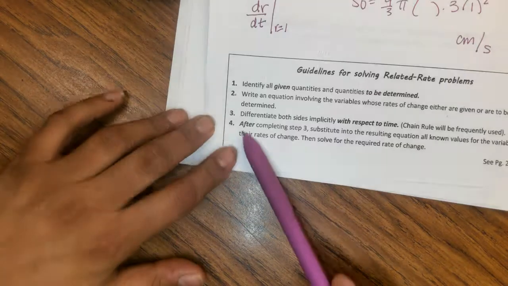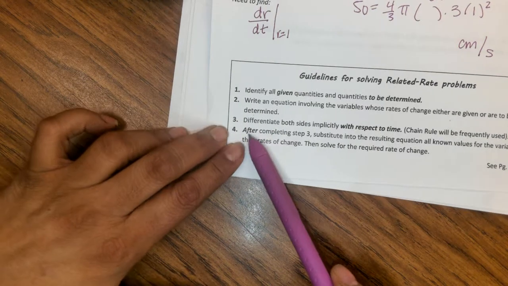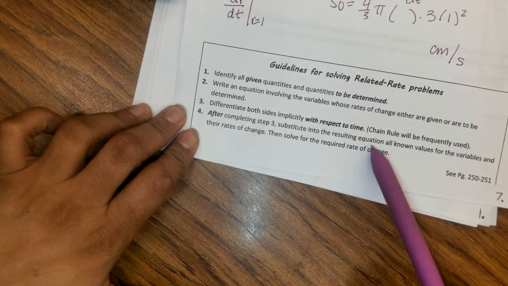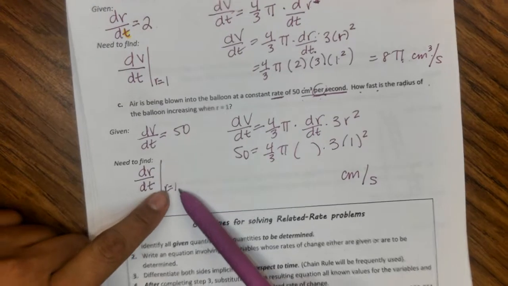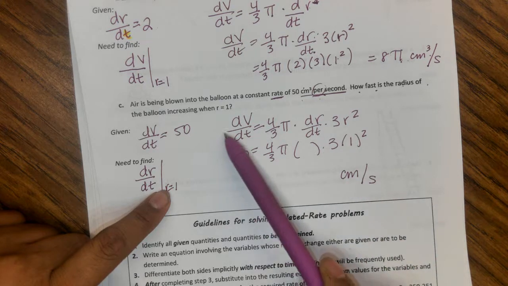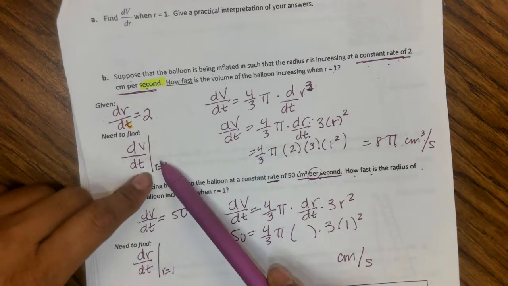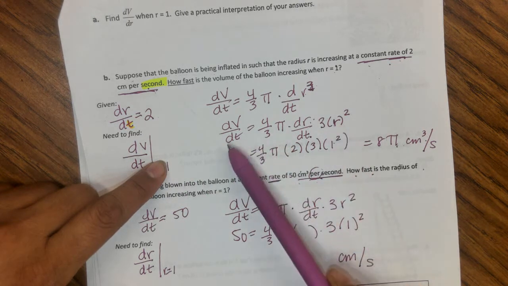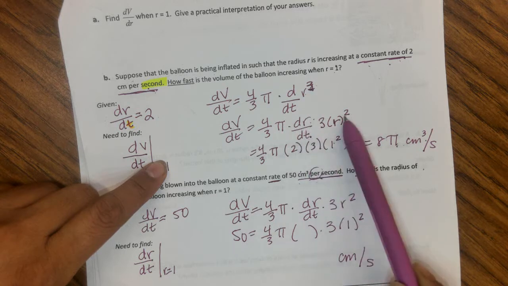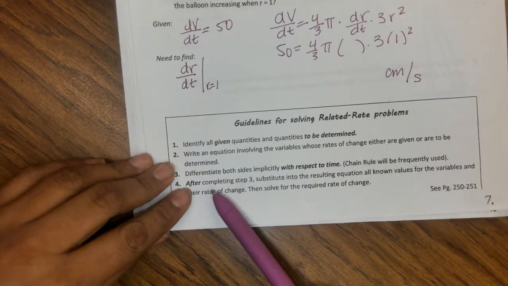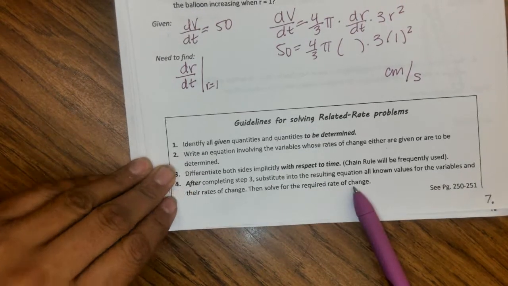All right, 4, and it's capitalized because students mess this up. After you found the derivative, that's when you substitute in the resulting equation all the known values. So look how I did not do anything with that 1. I did not plug in the 1 until the very end after I found the derivative here. I did not look at the radius as 1. After finding the derivative with respect to t, using the chain rule and implicit differentiation, that's when I took this r and plugged in this 1. At the very end is when you plug in, and then you solve for whatever you're looking for.